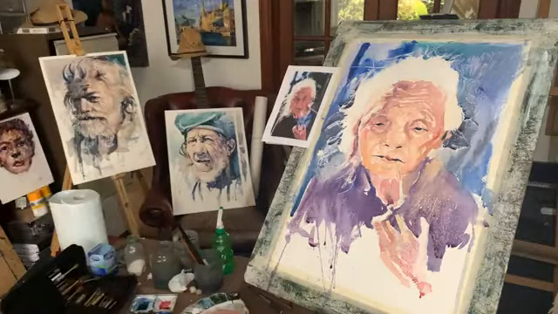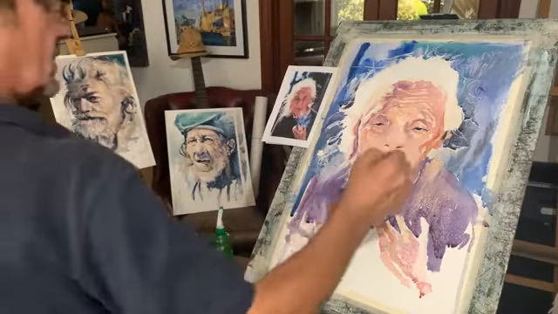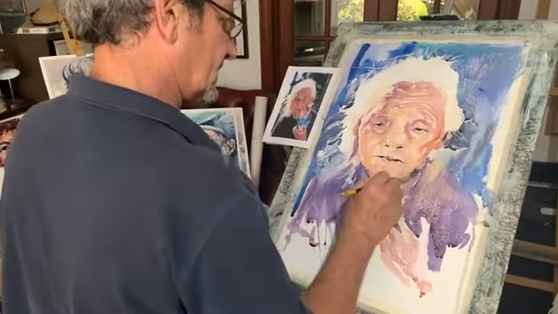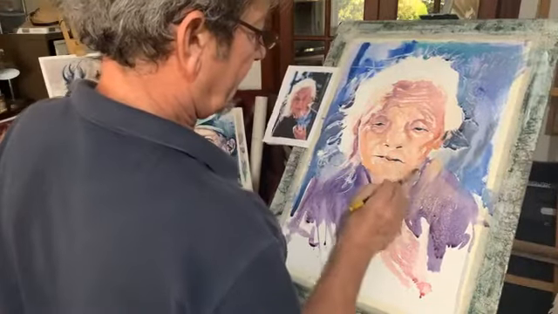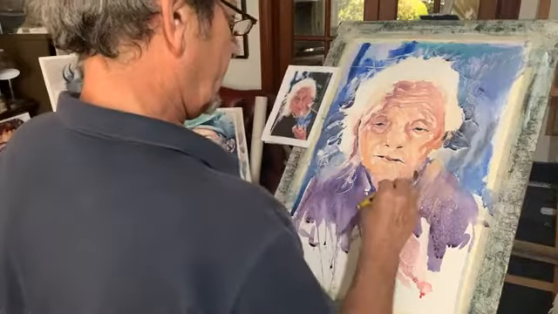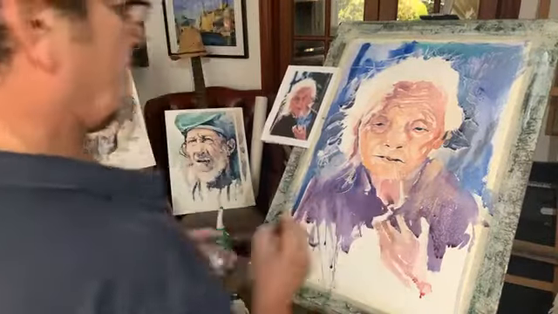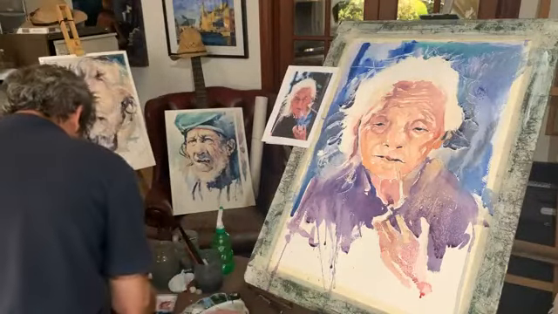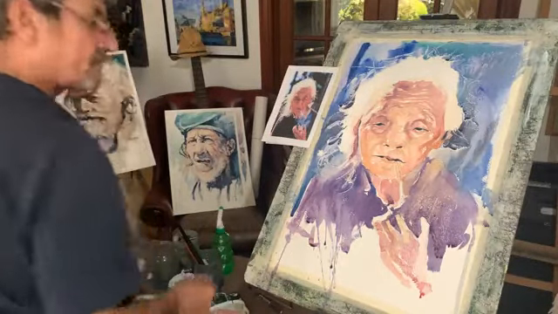Stand back. There's a nice dirt there, but this bit's a bit lighter, so just try and lift off for the neck area. It's not too bad. Bit of red.